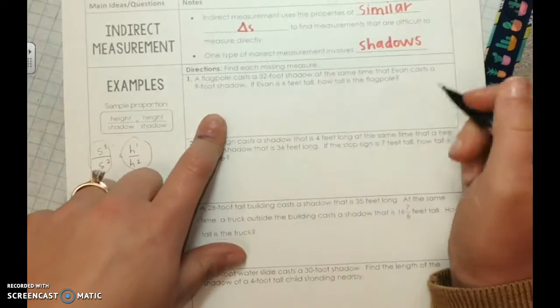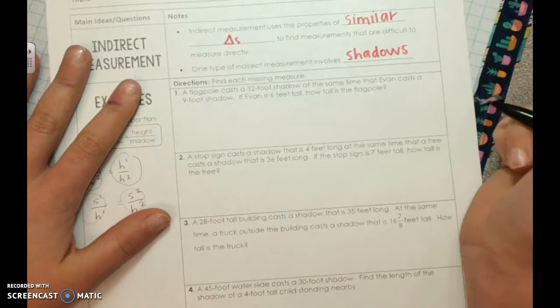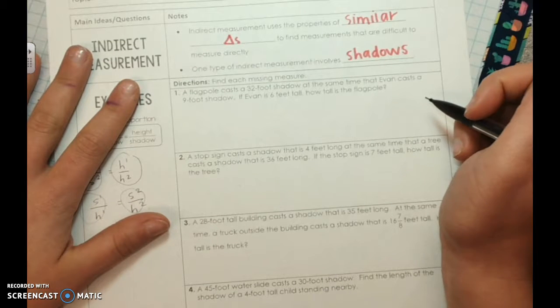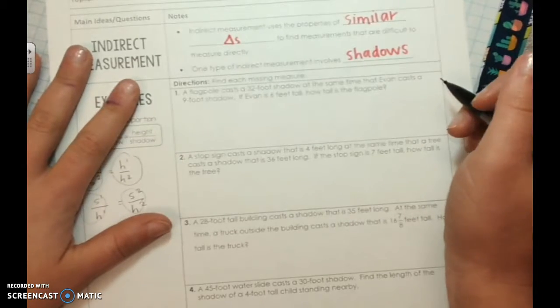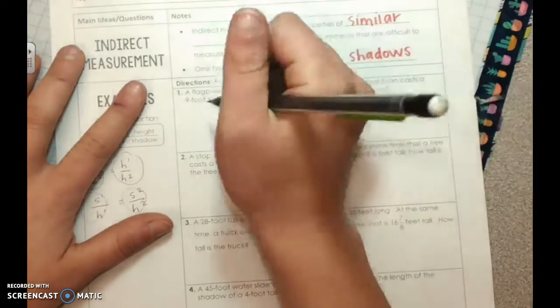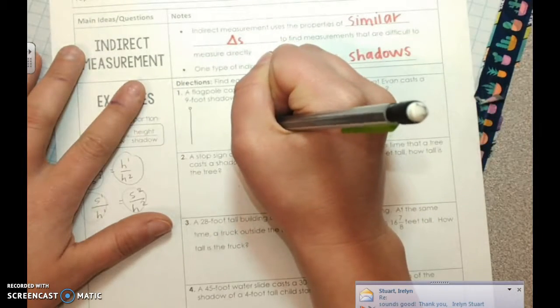So question number 1 says, a flagpole casts a 32-foot shadow at the same time that Evan casts a 9-foot shadow. If Evan is 6 feet tall, how tall is the flagpole? So what I would do is I'd draw a picture. So I've got my flagpole, and I've got Evan.